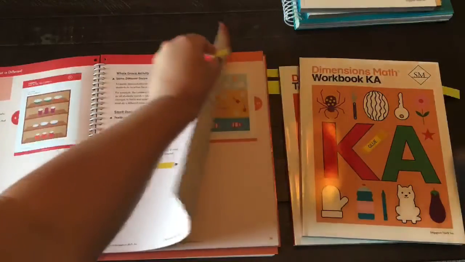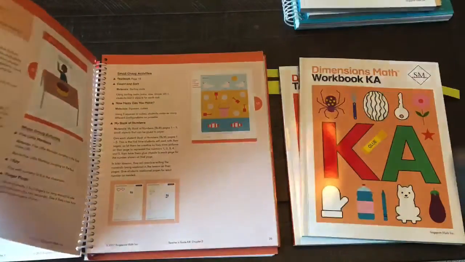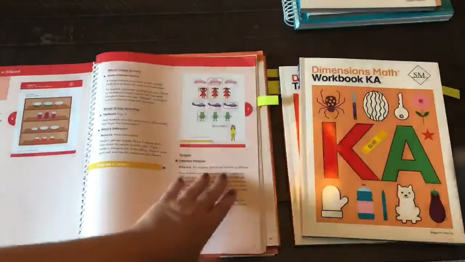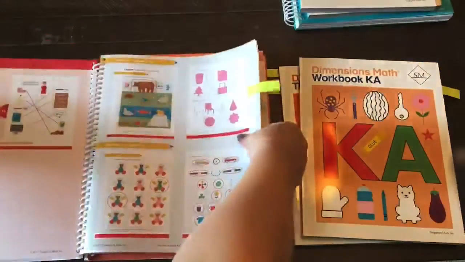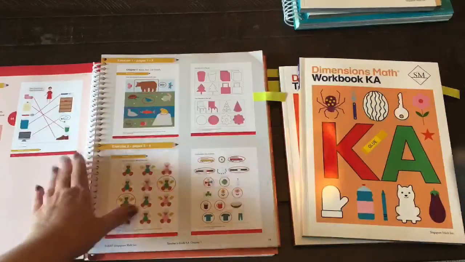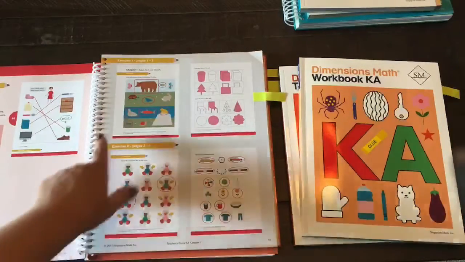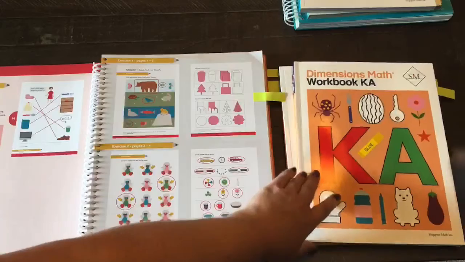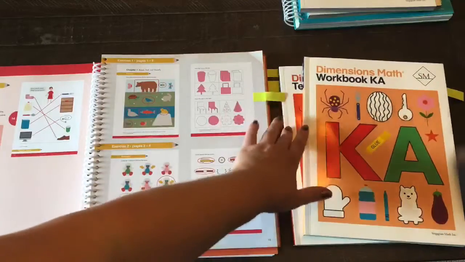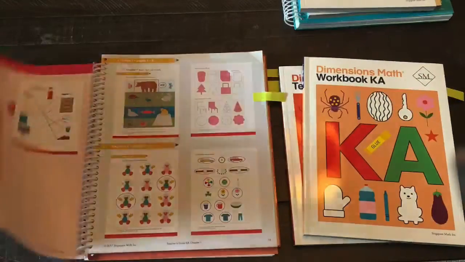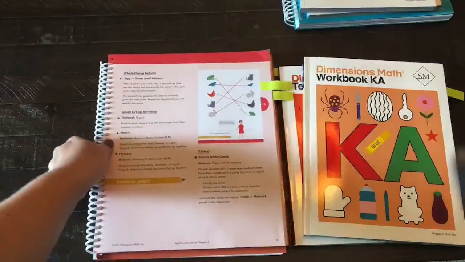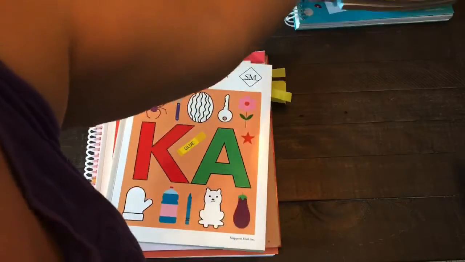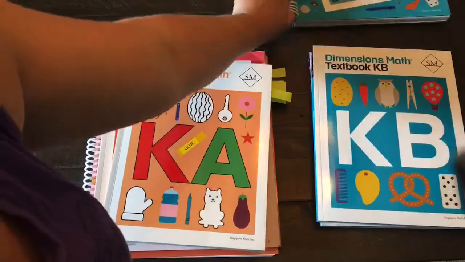what's neat about the teacher's guide, which you probably don't need in kindergarten, I'm assuming, but I did it anyway. At the end of the chapter, they have all the answers to all the exercises that you did in the workbook. In the textbook, the answers were in the lessons. So you at least have that as you continue on. Then just to give you an idea of what the KB looks like.